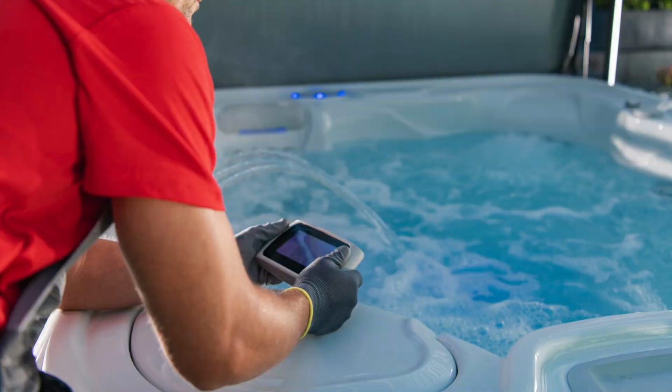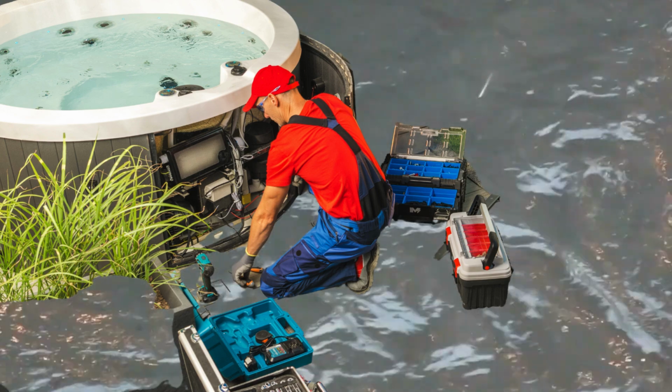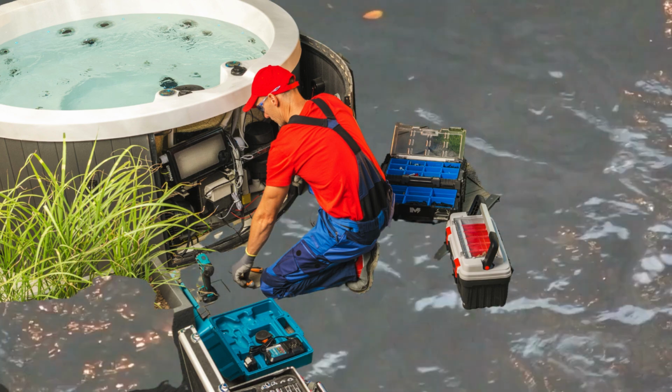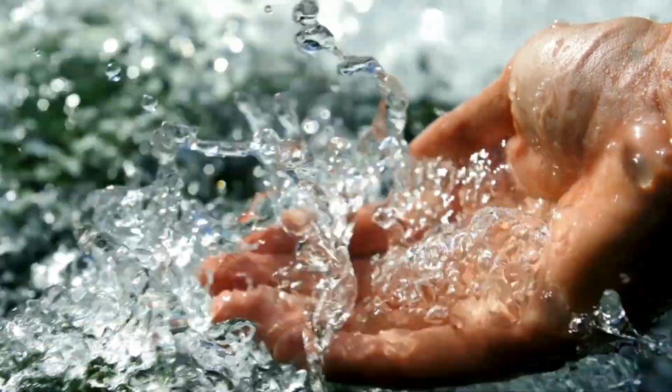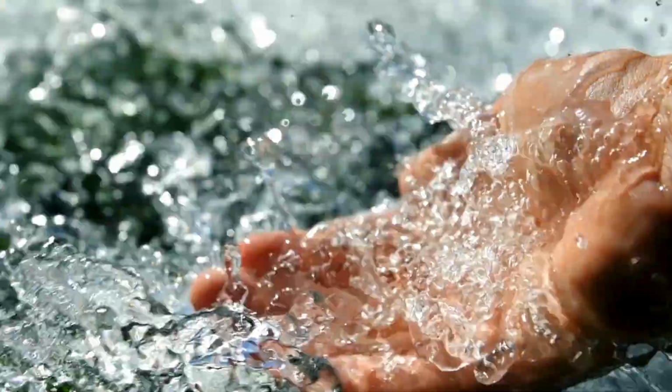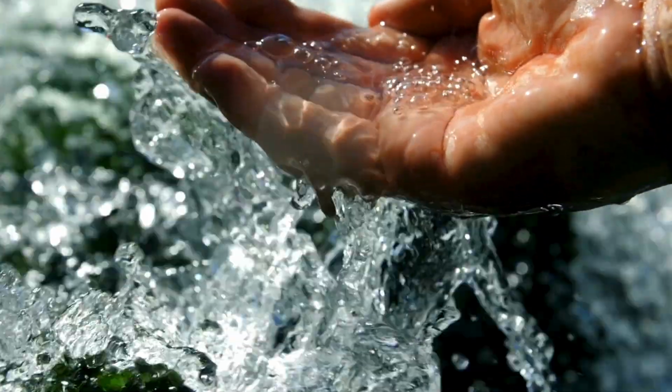This can damage hot tub components such as heaters, pumps, and the hot tub surface. Conversely, high alkalinity can lead to scale formation, which not only clouds the water but also clogs filters and reduces the efficiency of your heater. The right balance of alkalinity ensures that water remains clear, the components run smoothly, and the overall system operates efficiently.